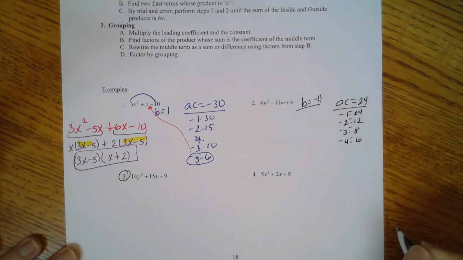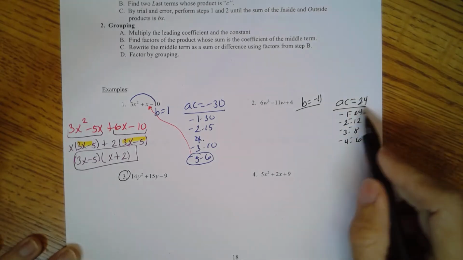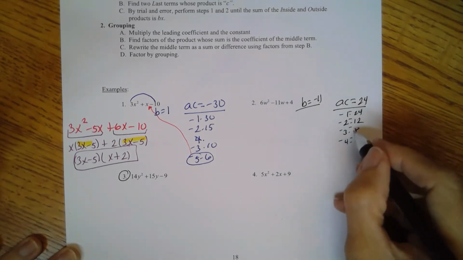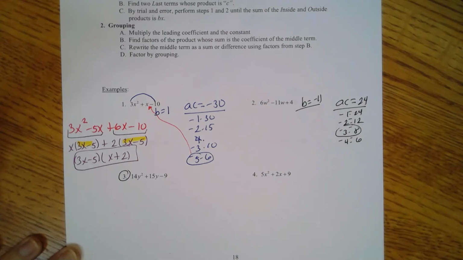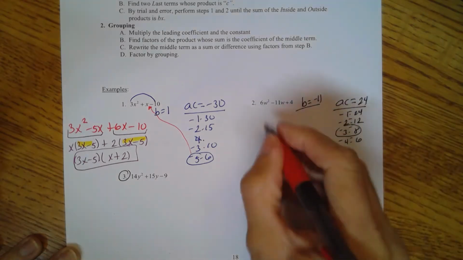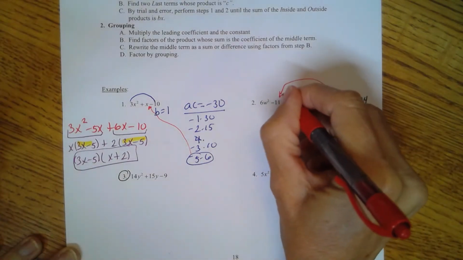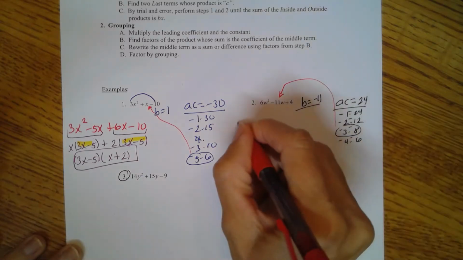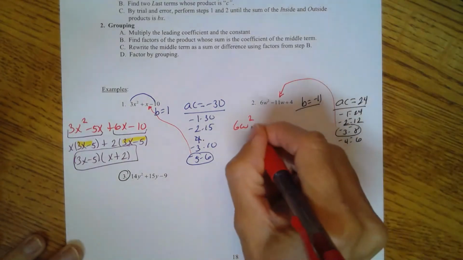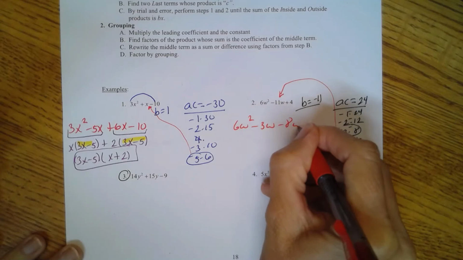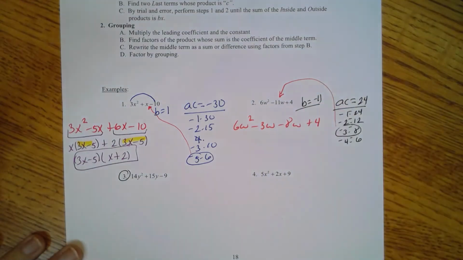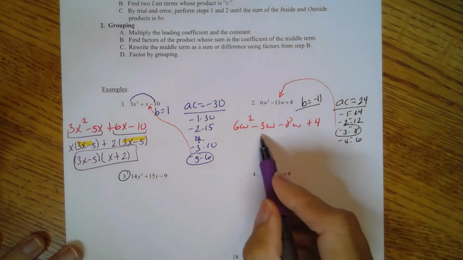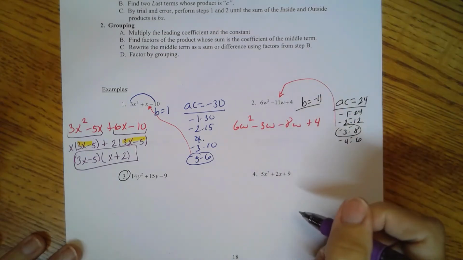Why do I need both being negative? Because I have to multiply to get a positive, but add to get a negative. So I see that the negative 3 and the negative 8 would multiply to give me 24, but would add to give me negative 11. So now those go in place of the b term. So you're going to take those and separate negative 11w into two different terms. So we get 6w squared minus 3w minus 8w plus 4. We haven't changed the problem, because if I add those back together, I get my negative 11w.